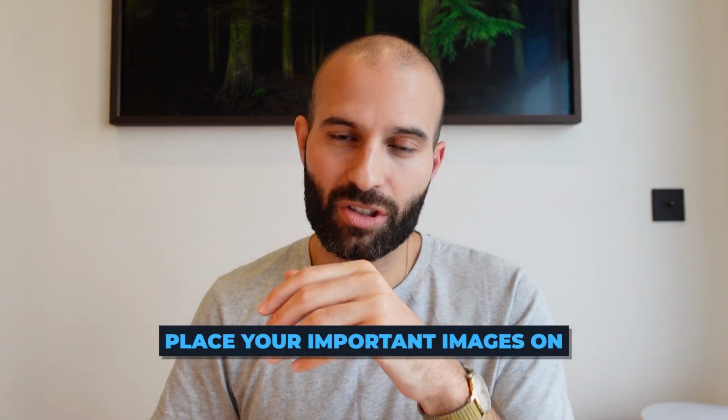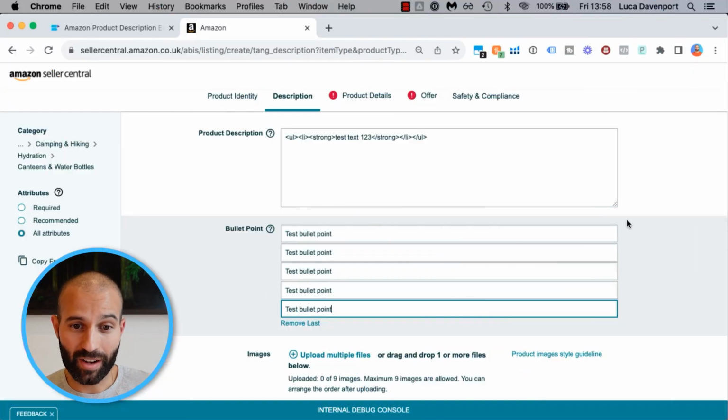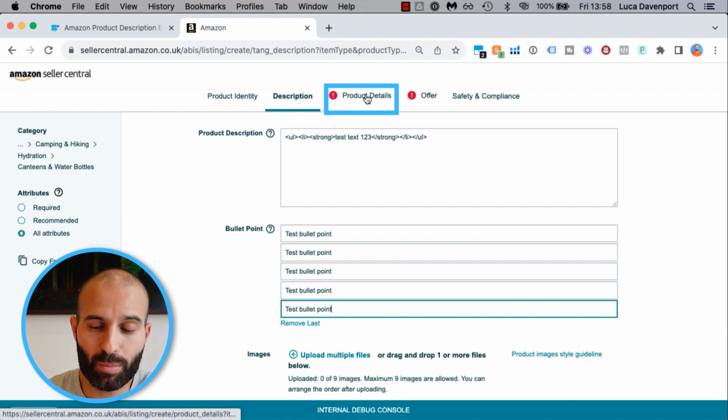So I'd recommend using all of those 9 image slots if you can. But if you do that, just make sure that your most important images are in the first 7 images, because a lot of customers won't actually see the last 2. Once you've added those images, you can then move on to product details.